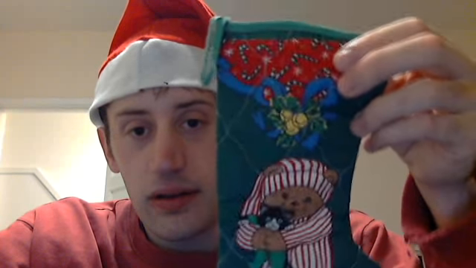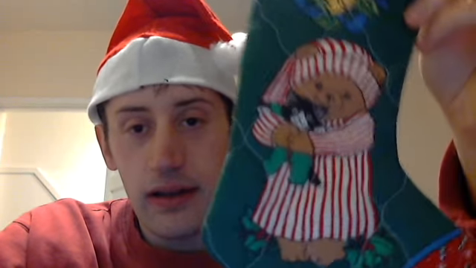Here is another example. You see, it's like a sock, and it has a teddy bear on. Look at it, it's so cute, isn't it? So I think that if this is my stocking, I have to get some presents because it's so cute.